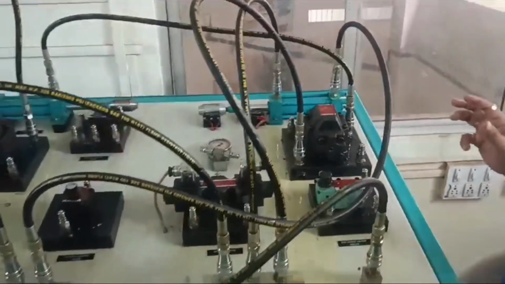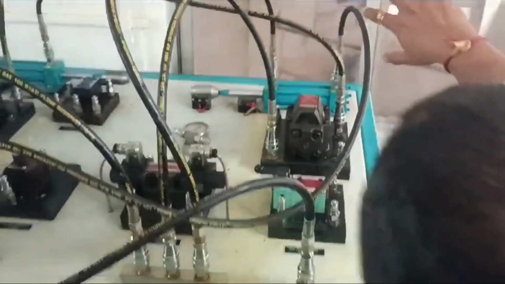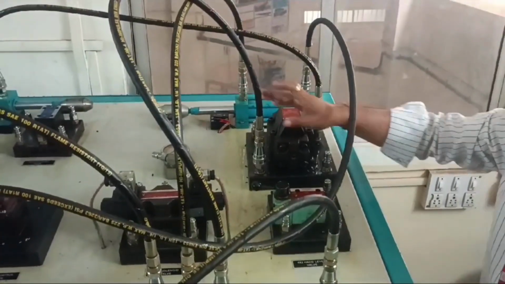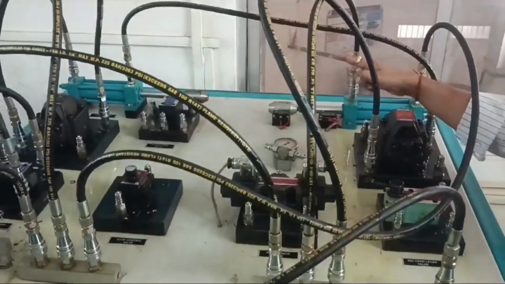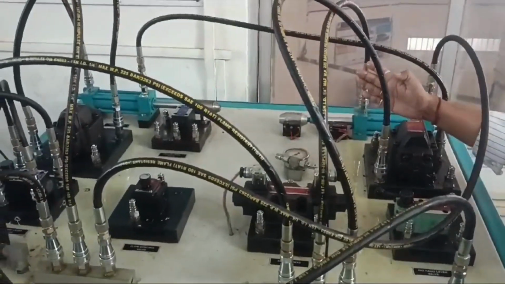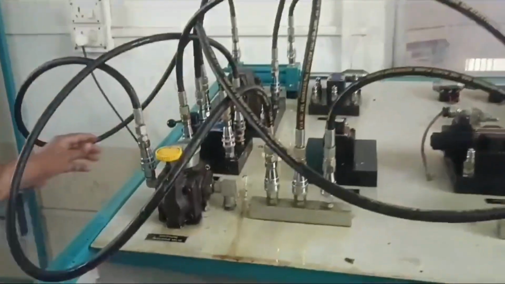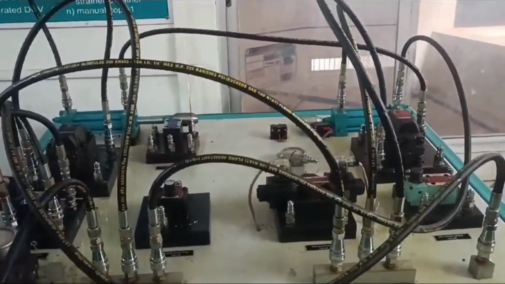So how will it work? When the oil comes from P to A, the cylinder A will retract first. When the pressure builds in the system, the sequence valve will open, and the output of the sequence valve is connected to the rod end of the cylinder B. Then cylinder B will retract, and when you change the position, see, now it has retracted.